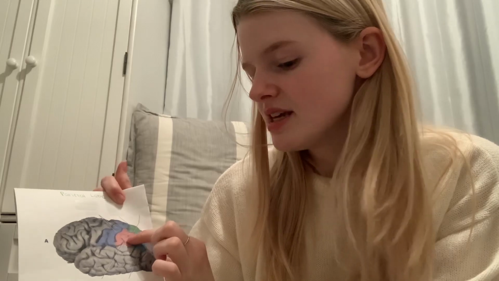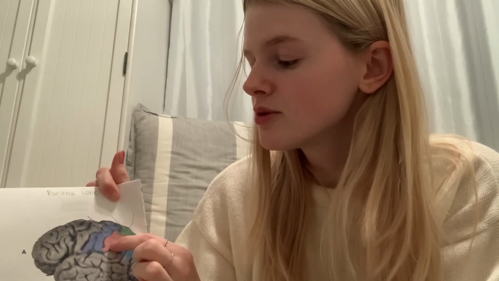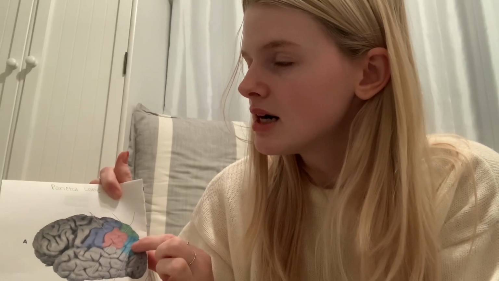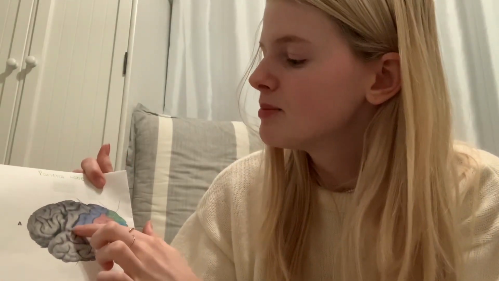Next, we have the inferior parietal lobule, which consists of the supramarginal and the angular gyrus, and those are both responsible for language comprehension. And also, the parietal lobe runs inferiorly along the lateral sulcus.